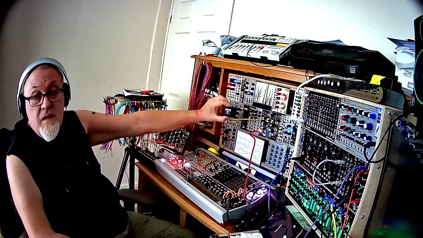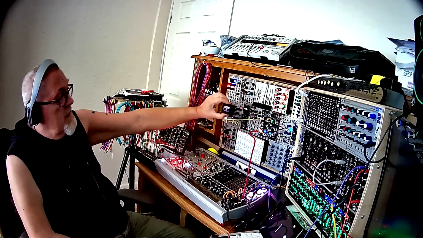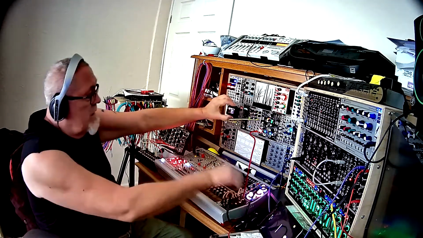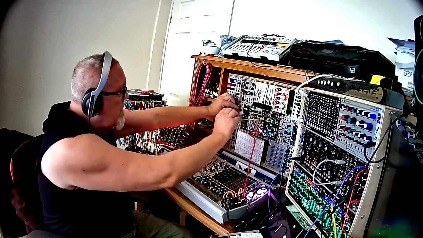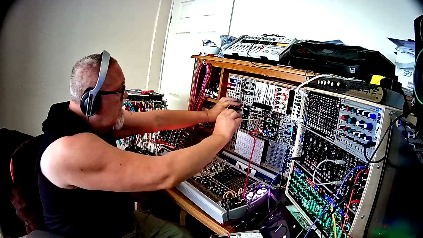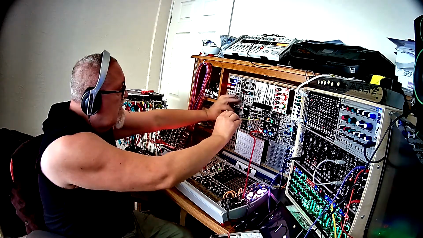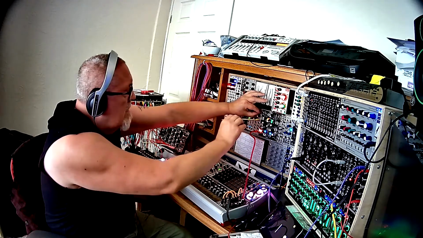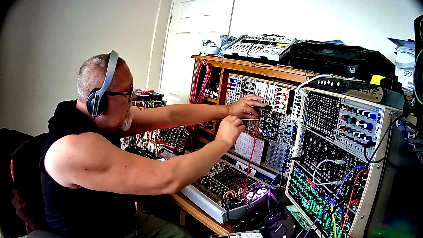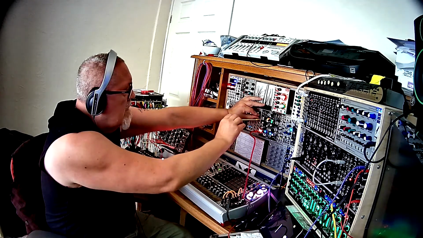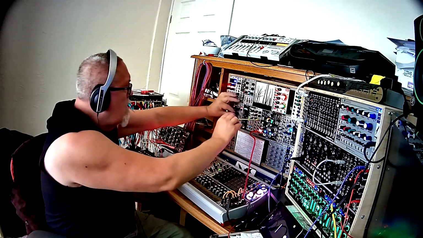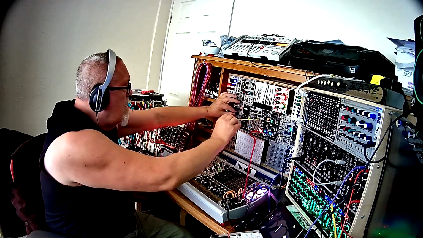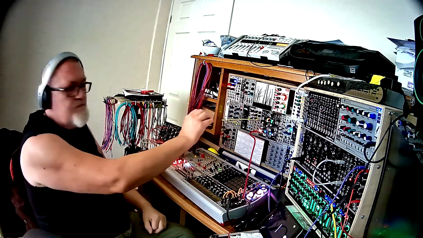So we have the VCO, the voltage controlled oscillator, and it's making that noise now.